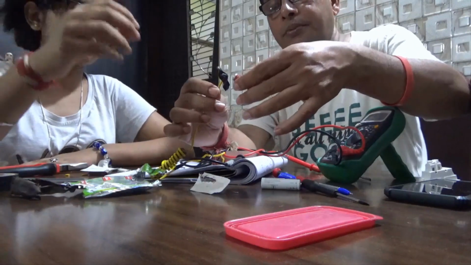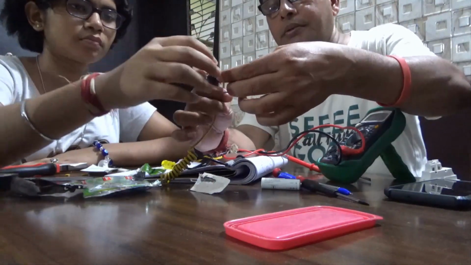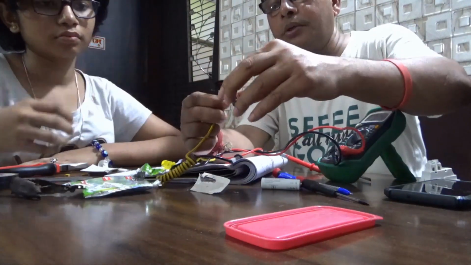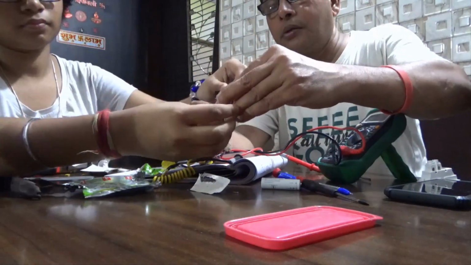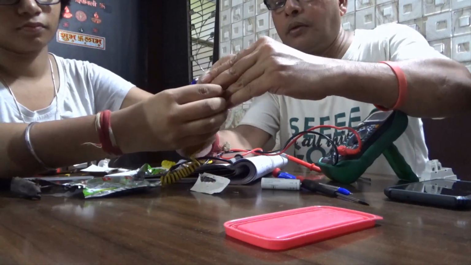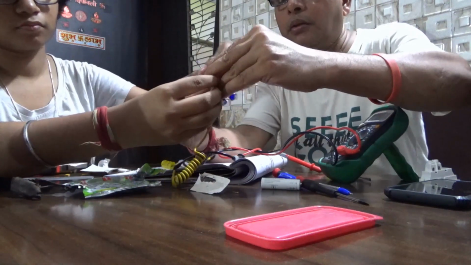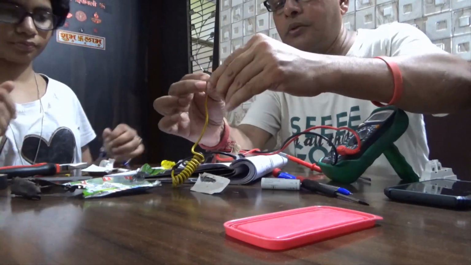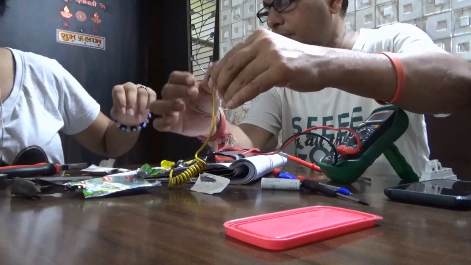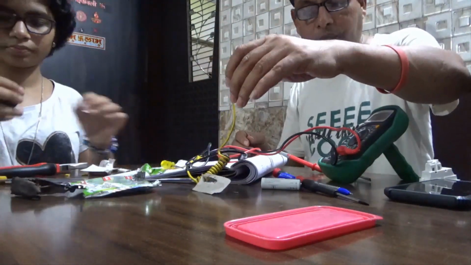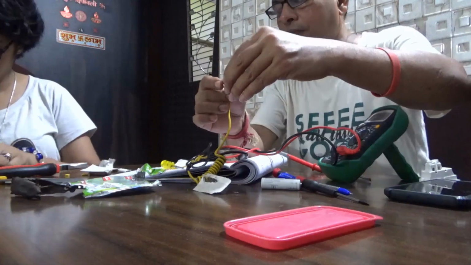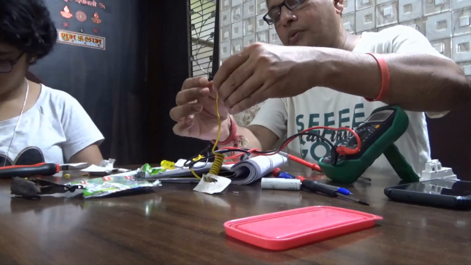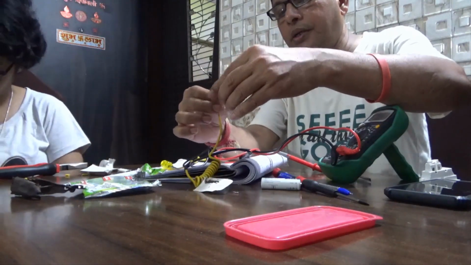Now connect one side of it permanently. You can make it here. Like this. Which one? This part? Yes. Should I attach more tape? Yes. Make it a permanent piece. Wait, where is the tape? Fix it permanently, so that again and again you don't have to connect it.